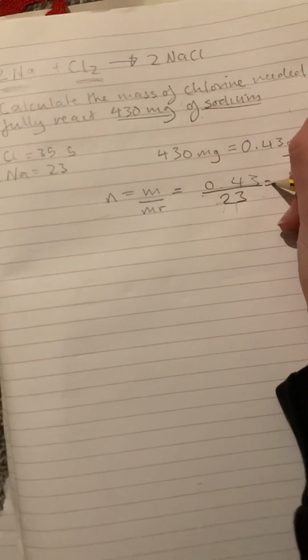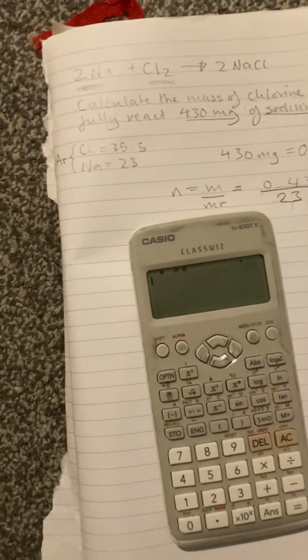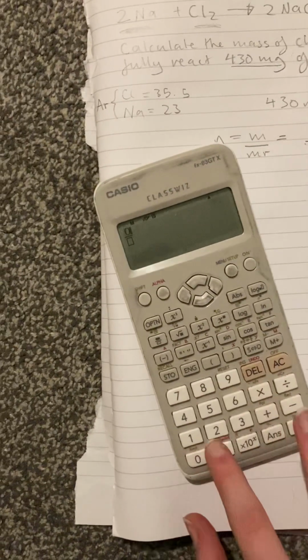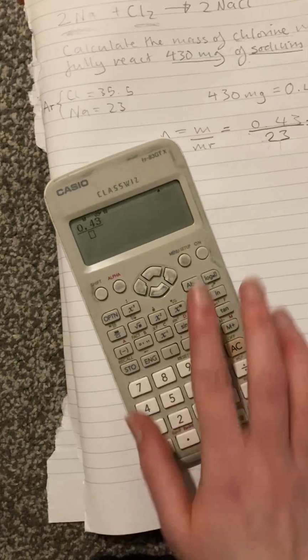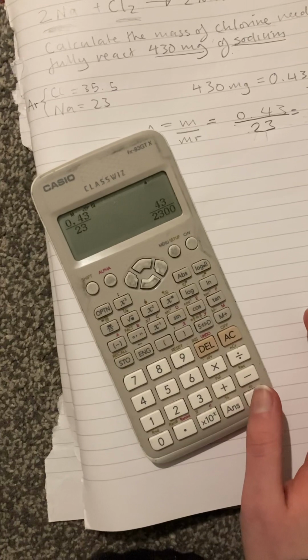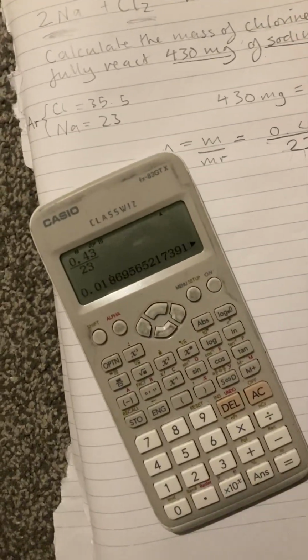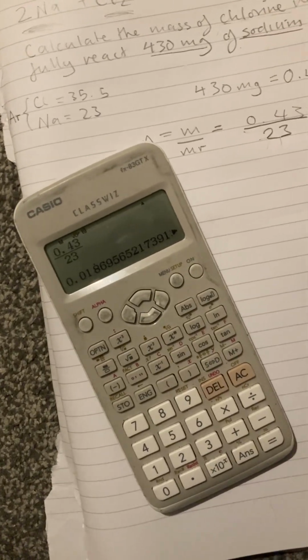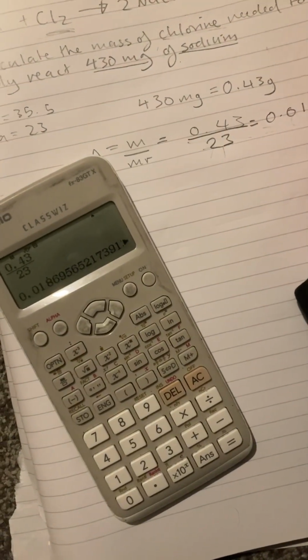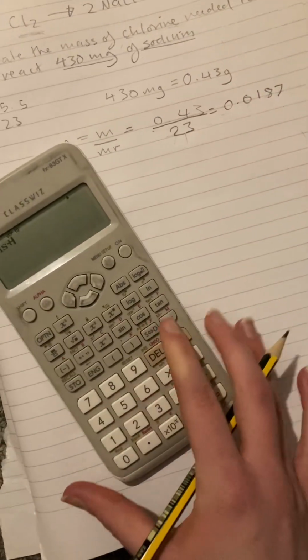So it's 23, and we'll do it on the calculator, unless you want to do it in your head, but I wouldn't recommend it. 0.43 divided by 23 equals 0.0187, we'll go with that.